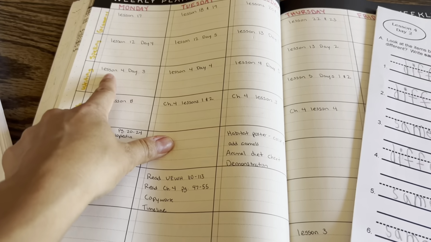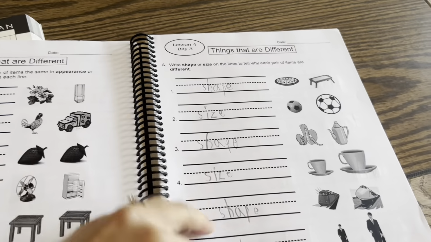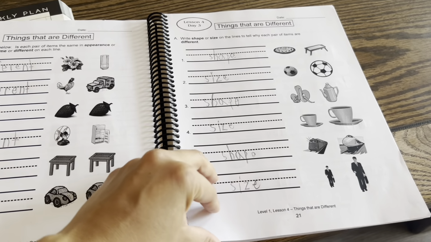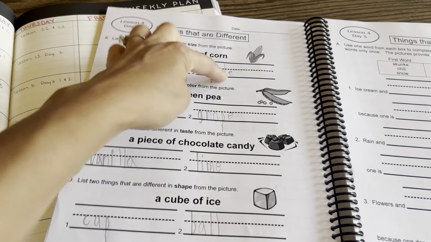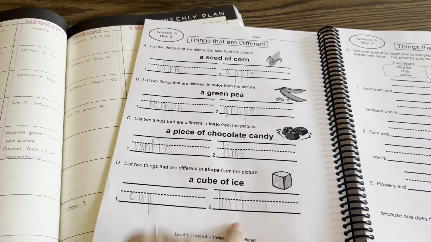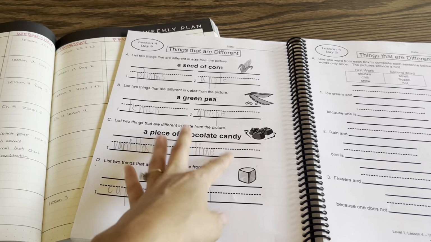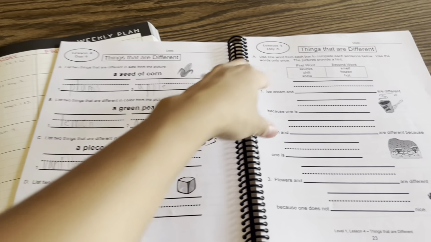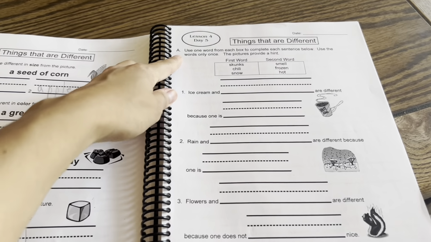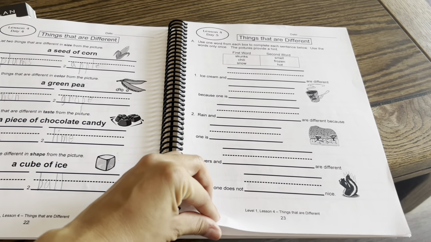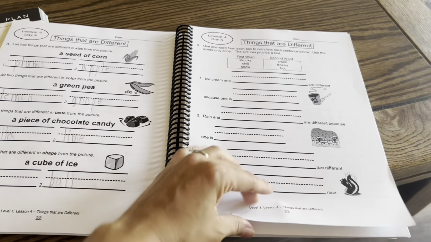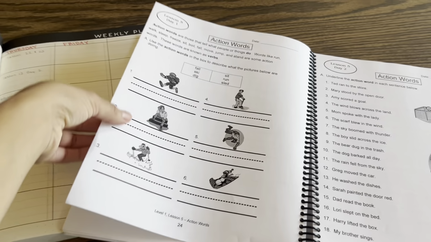Again, on Monday, it was this. He had to write these words. And then today, he had to write multiple words. So I didn't feel like he would have enough energy to do this page and another page of writing. If you notice, day 5 is a whole page of writing, and I'm not sure he would have enough energy to do this whole page and this whole page of writing.